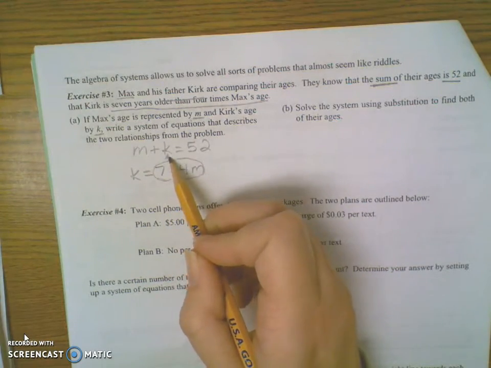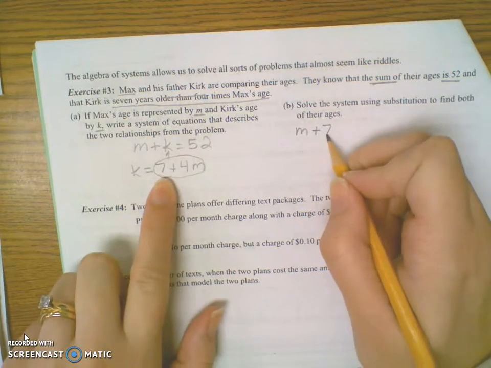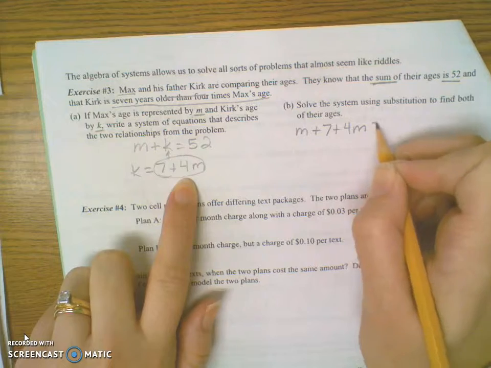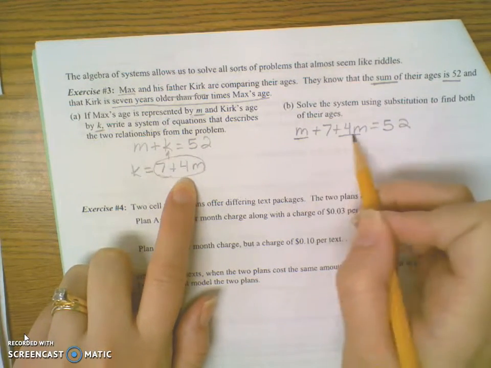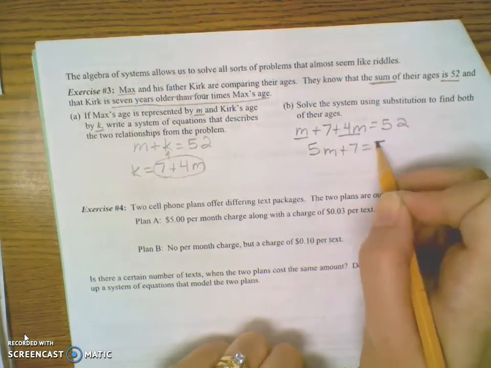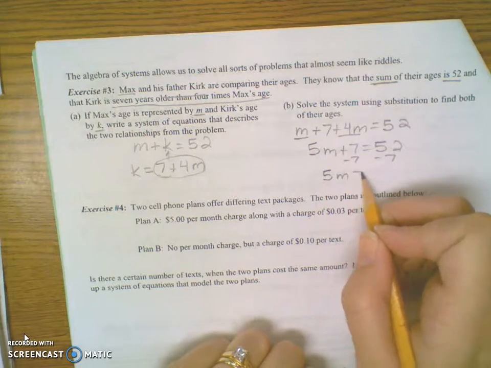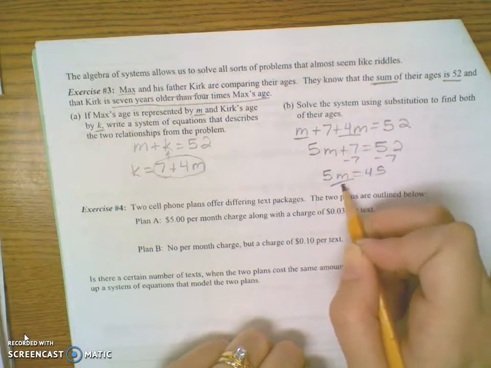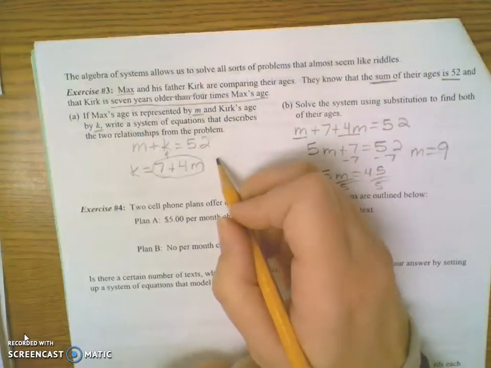Then we're going to use substitution, so I'm going to take this and put it in instead of Kirk's age. So I've got M plus 7 plus 4m equals 52. M plus 4m is 5m, minus 7 on both sides. So 5m equals 45. And so m equals 9.